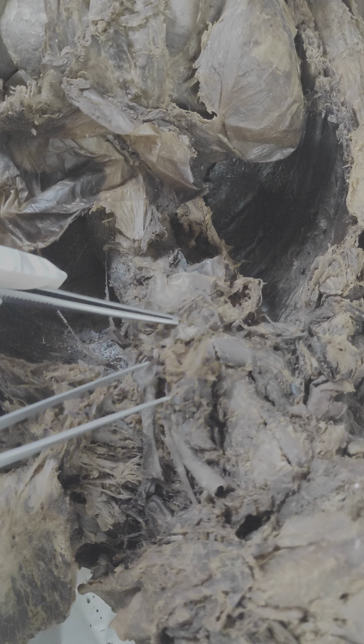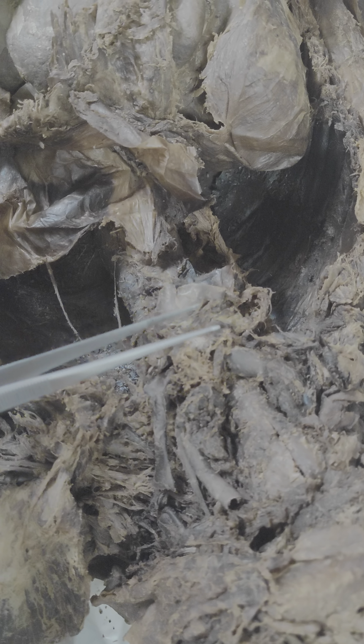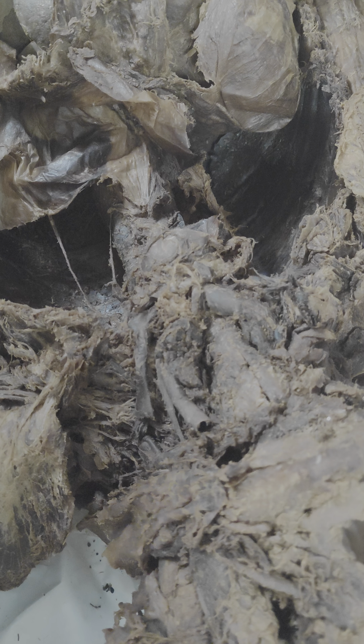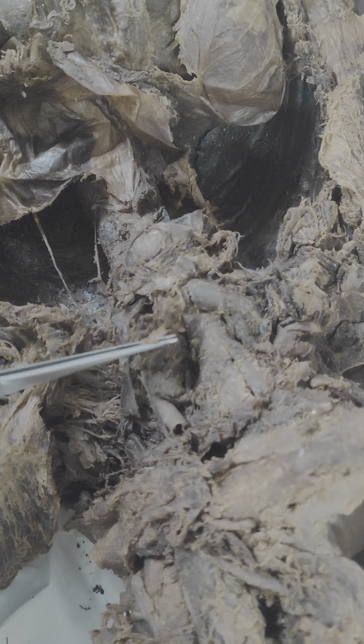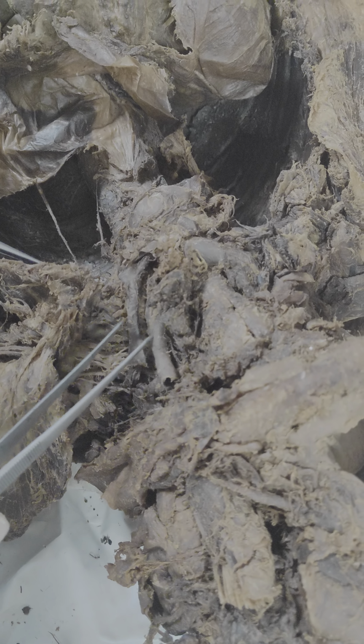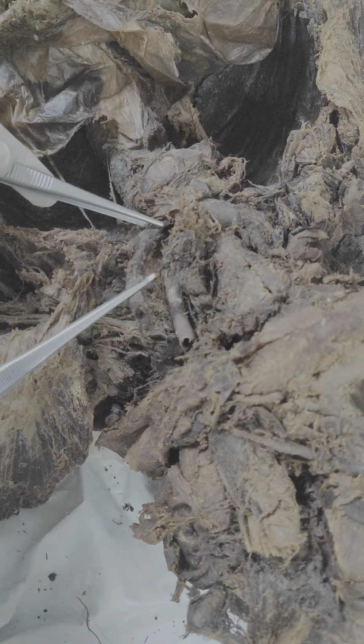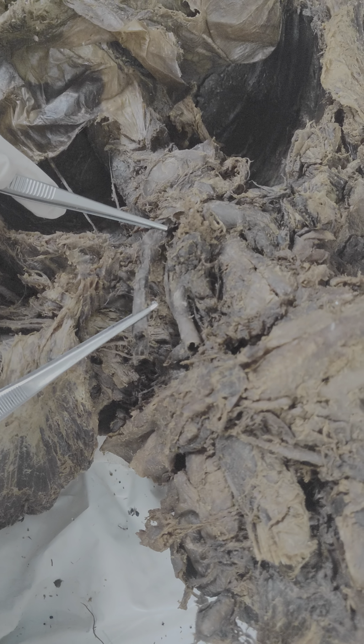So here inside of the superior mediastinum, we are able to find the thymus gland. It is a remnant of the thymus gland. In the adult, the thymus gets smaller. And also I am able to show you the internal jugular vein and the left subclavian vein, which form the left brachiocephalic vein.